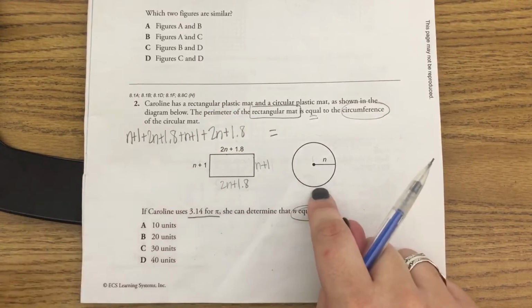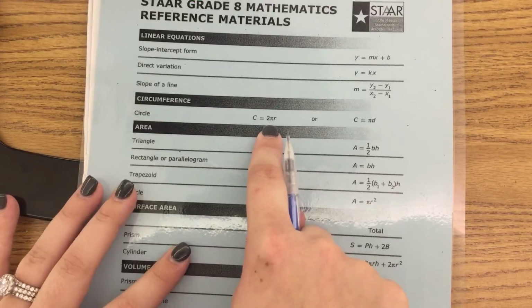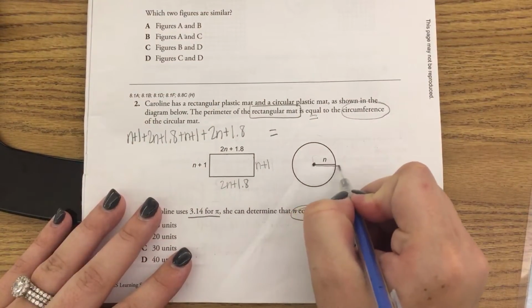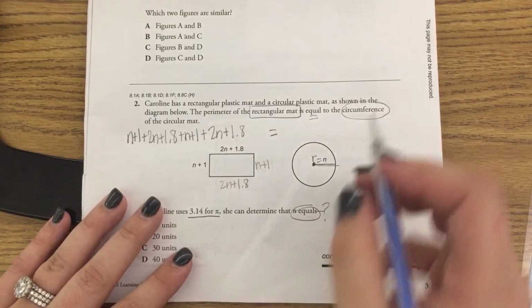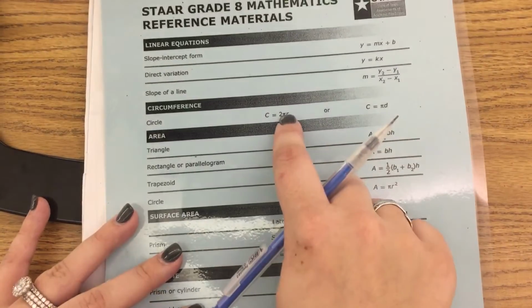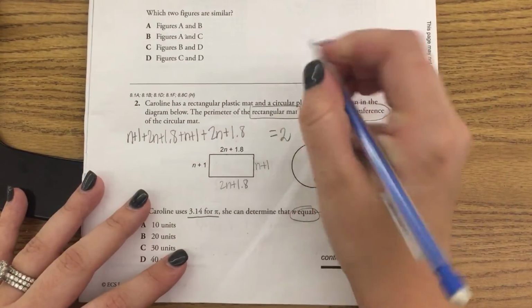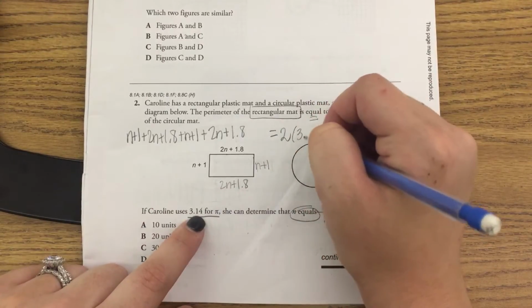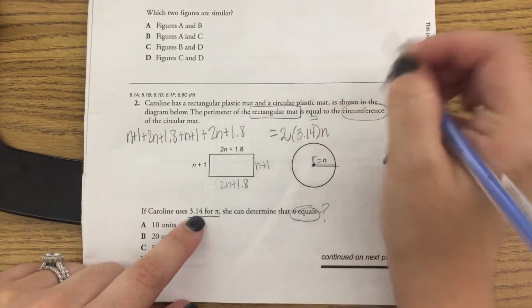And now we're going to use our reference materials to deal with the circumference. Circumference of a circle is 2 pi r, or pi d. Well, this length shown is a radius, and they called it n, so we know that it's really the radius. 2 pi r is the formula that we'll use because we have a radius. So it's going to be 2 times 3.14 for pi, and then r, which they said was n long.